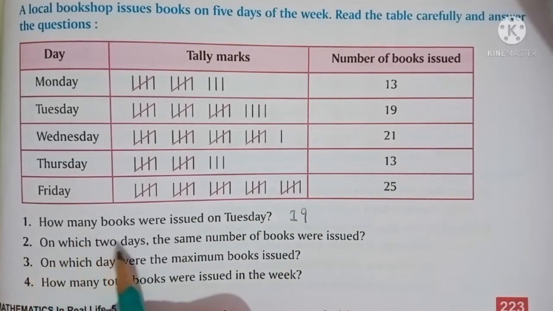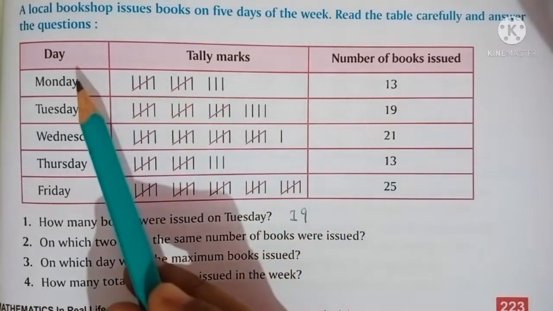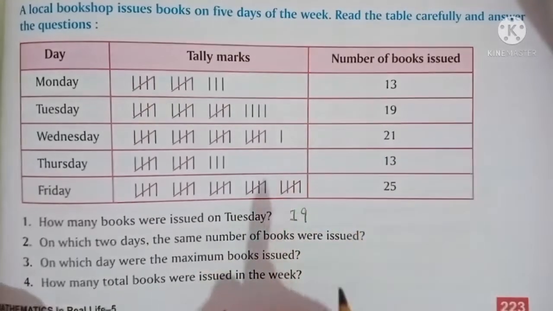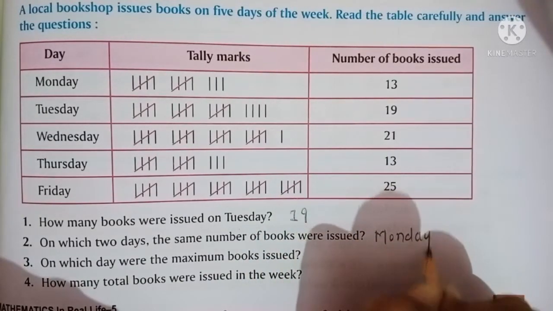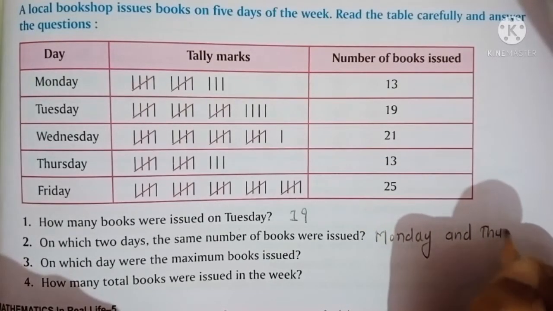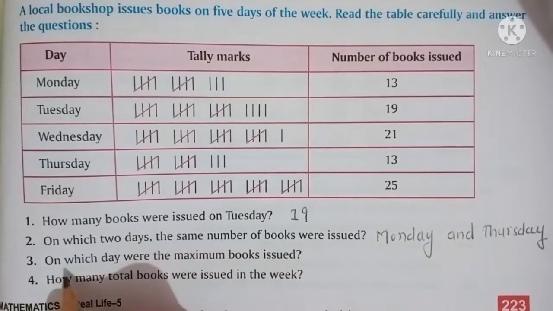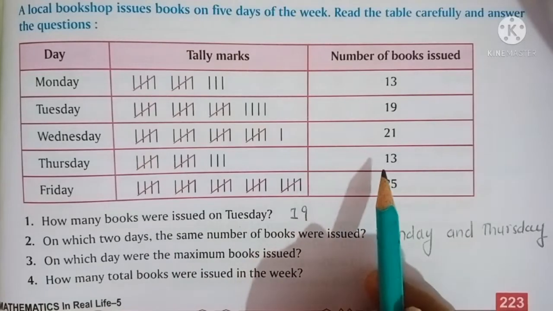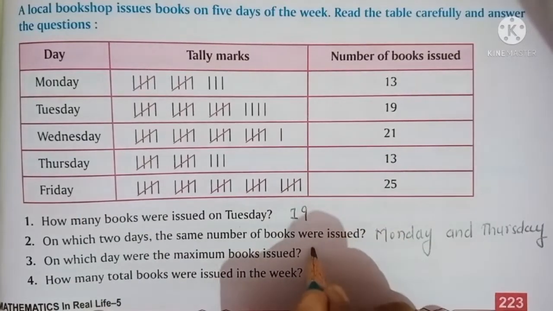Second, on which 2 days the same number of books were issued? तो हम यहाँ पे ऑब्जर्व कर सकते हैं कि on Monday and on Thursday 13 books were issued. So answer is Monday and Thursday. Next, third, on which day were the maximum books issued? Here we observe that maximum 25 books were issued on Friday. So right answer is Friday.